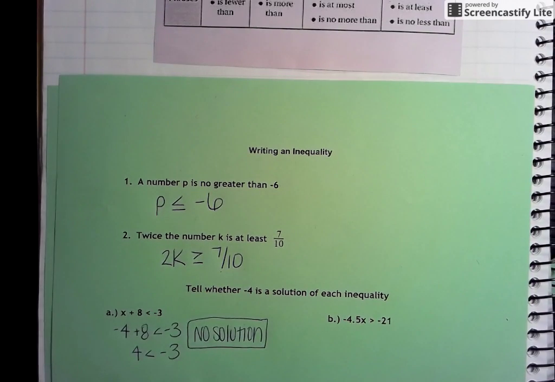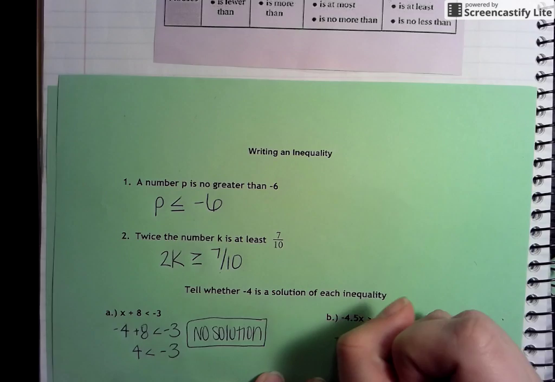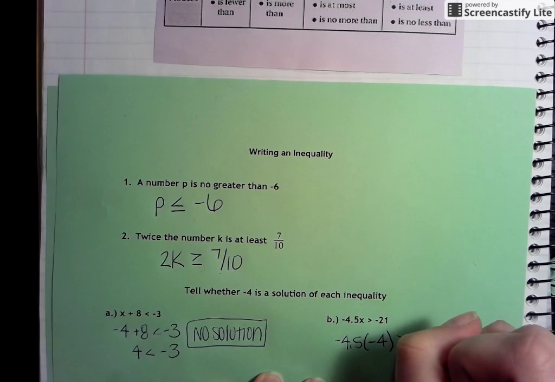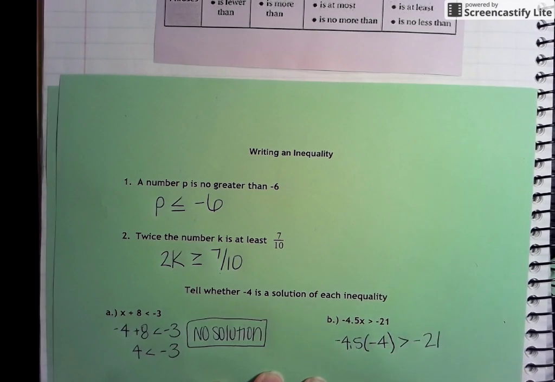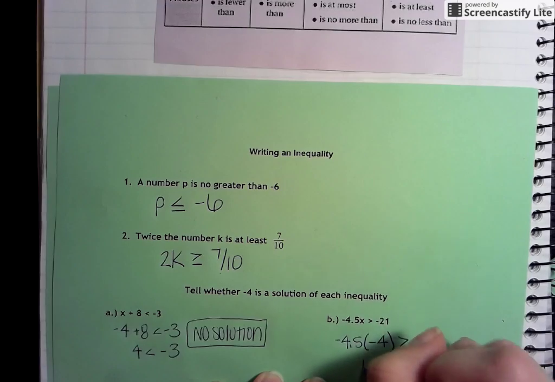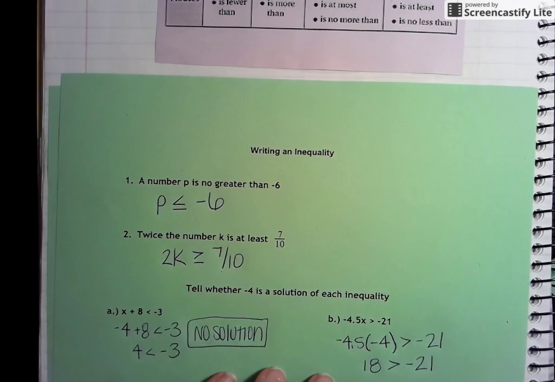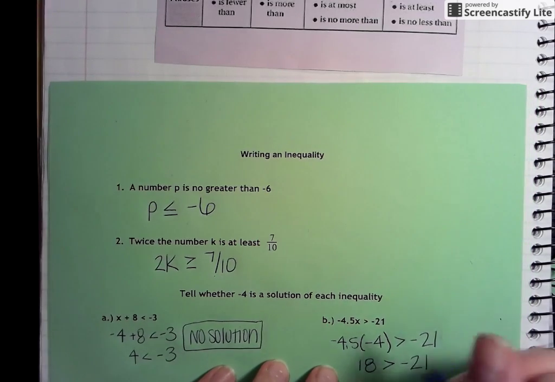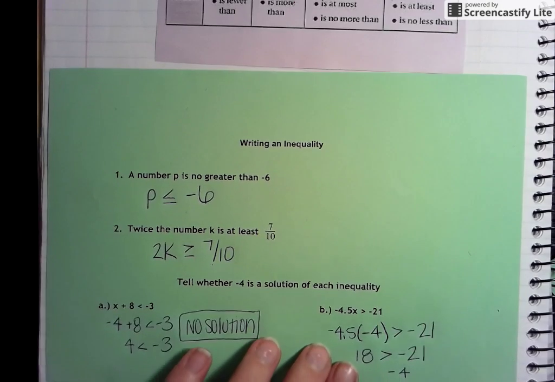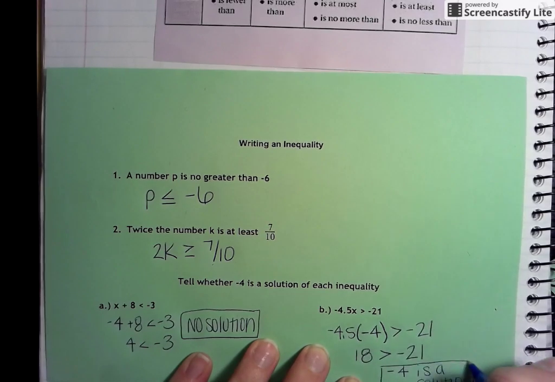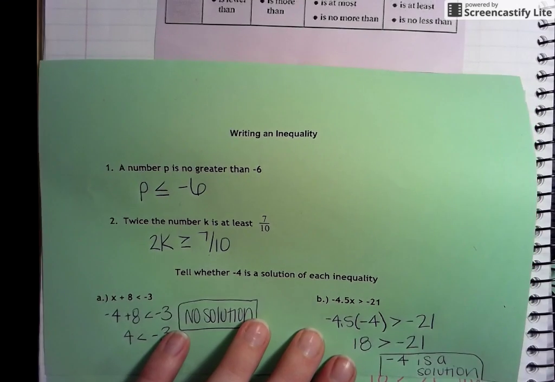Now this next one, we're going to do the same thing. So we have -4.5x is greater than -21. So we're going to take -4.5, multiply it by -4 because we're trying to see if that's a solution. And we write greater than -21. Well, -4.5 times -4 is going to give us a positive 18. It's greater than -21. 18 is greater than -21. So this -4 would actually be a solution to this inequality. So you could say it's true, it is a solution, whatever you want to write for that one, that would be the case.